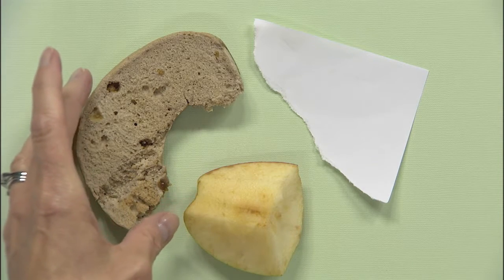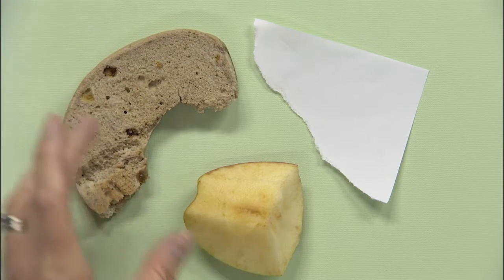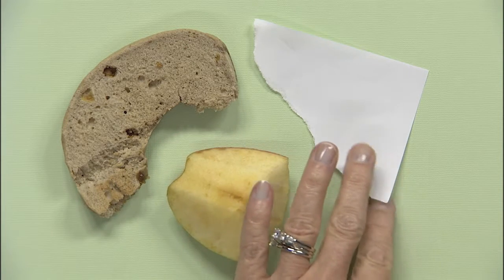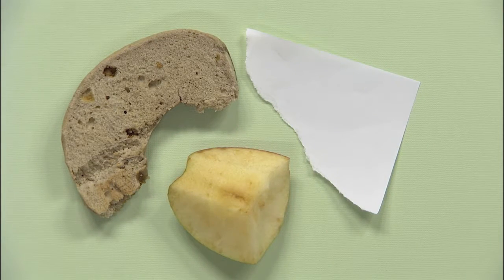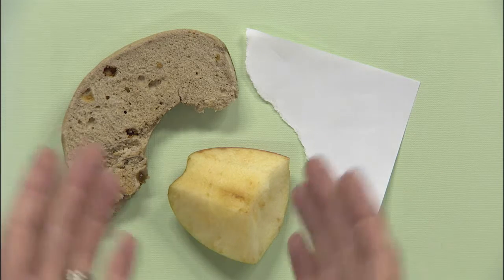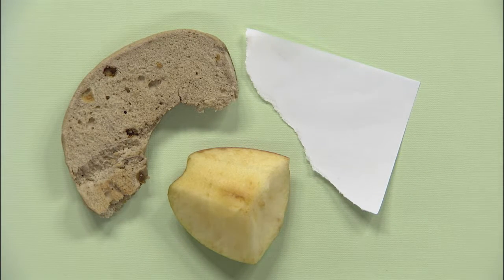Well, I have part of my bagel, not the whole bagel, and a portion of my apple, not the whole apple, and a part of a sheet of paper, not the whole sheet of paper. And actually, we could say each of these things is a fragment of the whole. Now, think about fragments. What in the world do fragments of food and of paper have to do with sentences? Well, these things I have here are not complete. They're part of complete things.